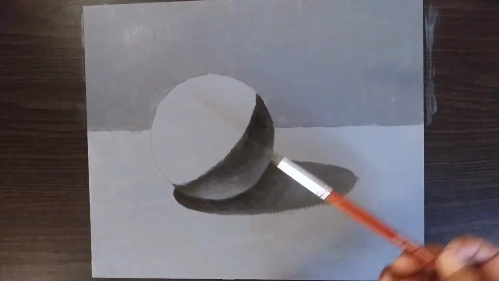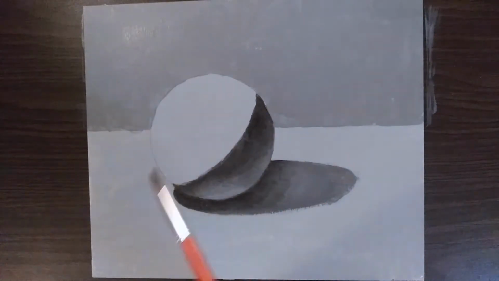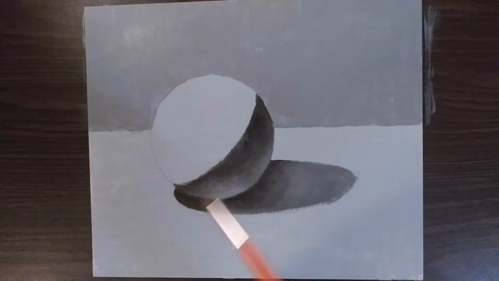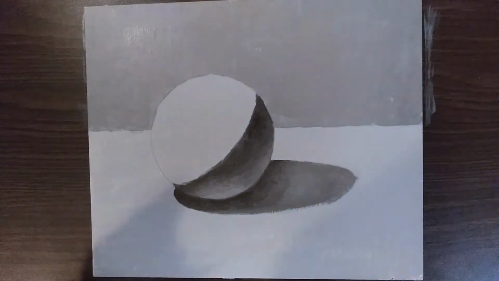Alright, so now we have our value 7, 8, a little bit of a 6 as well, because we want that core to read dark. Maybe reading a little too dark on the camera than what I'm seeing.